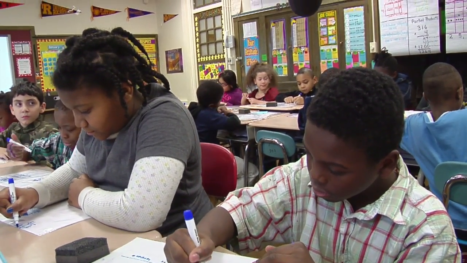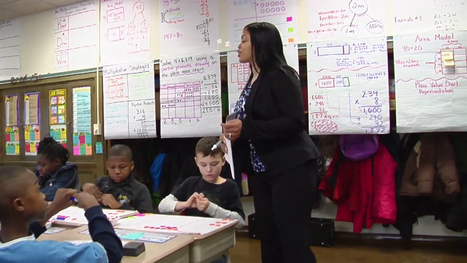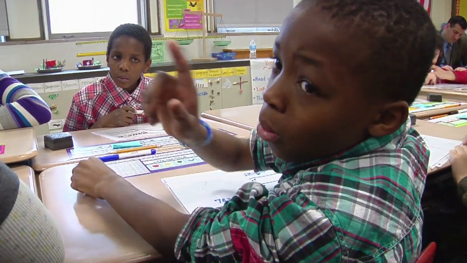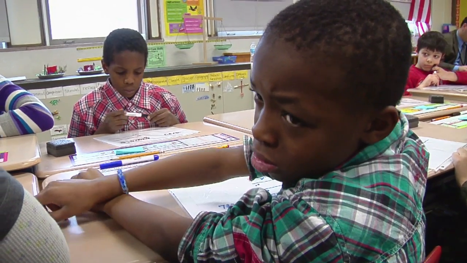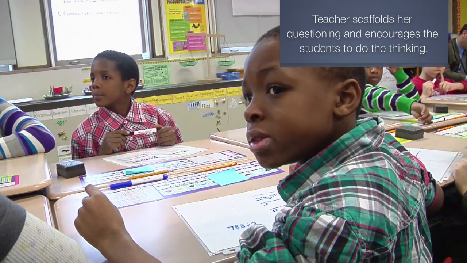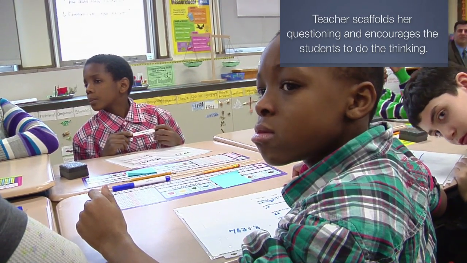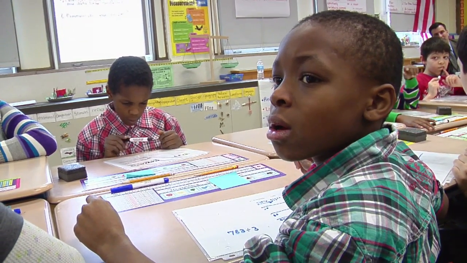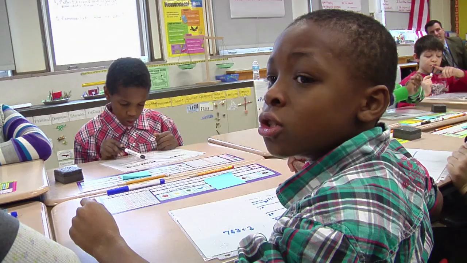Scholars, how many hundreds were you able to distribute in each of the 3 groups? Javante. We were able to distribute 100 in each group. Okay, how many hundreds did we start with? 7. 7 hundreds, very good. And how many groups are we dividing them up into? 3 groups. So how many hundreds should be in each group? 2.